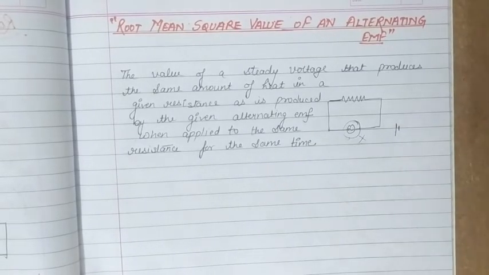Okay, so now we are going to find the expression for it in terms of its peak value.